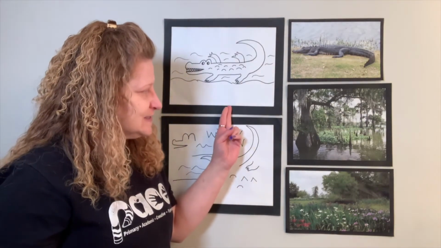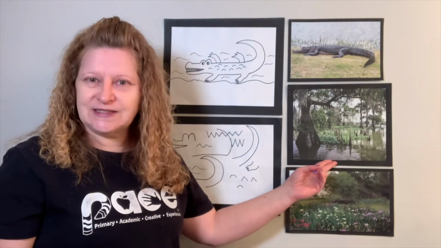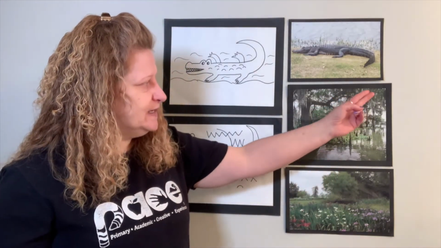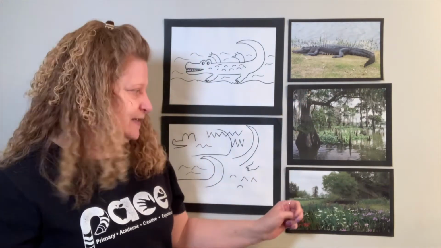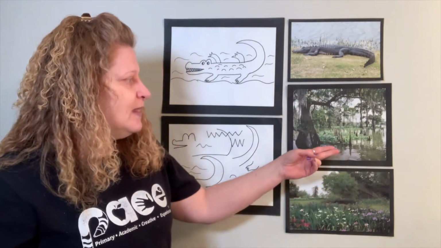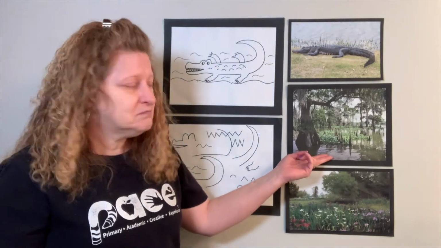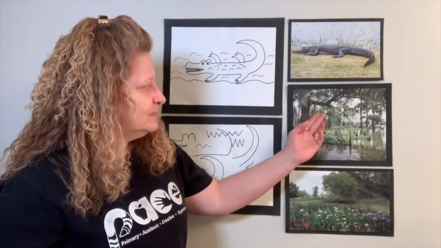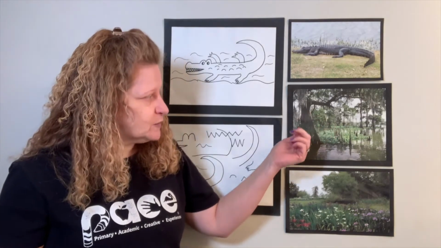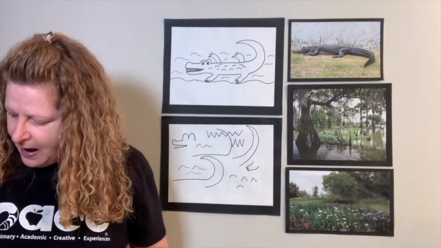All right, and so the next thing that we're going to be working on is our sky. And for our sky, I want you to look here at our swamp. Now our swamp has trees, and it has moss hanging from the trees, and it has plants. This picture of our swamp is a picture of the middle of the day. Blue sky, not much of a sun out today on this one. Maybe you could have a little bit of sun. Now, this is called midday.